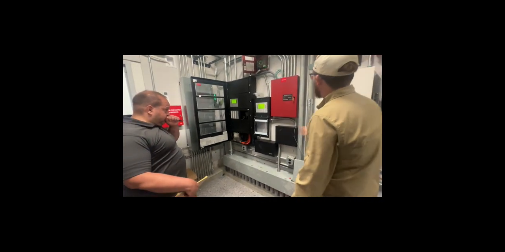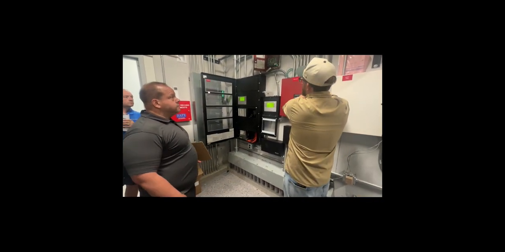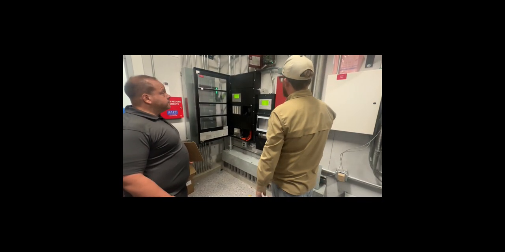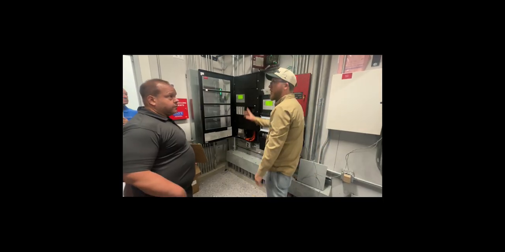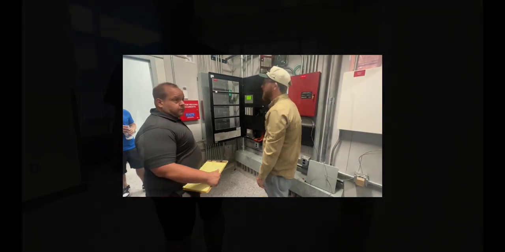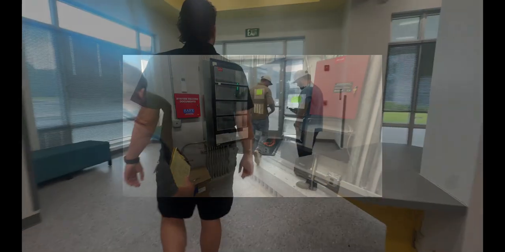So this is just a booster panel. That's for your strobes and stuff like that. So all right, yeah, you can go move to 100 area behind the front desk. All right. I'll show you the box.